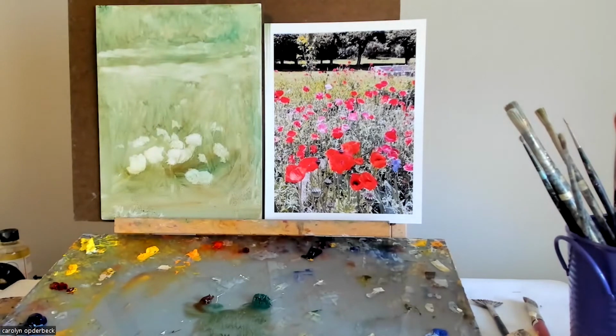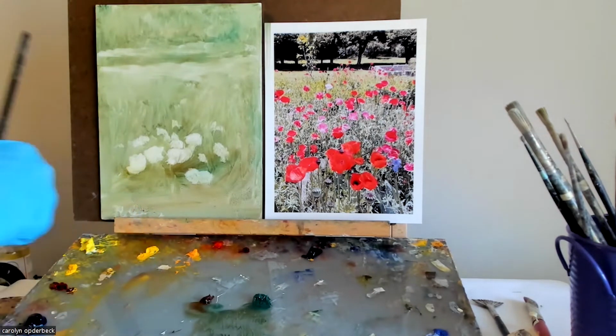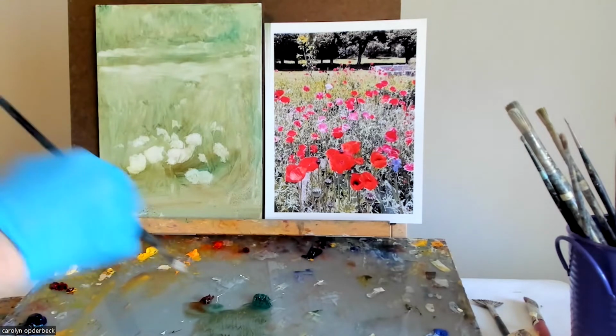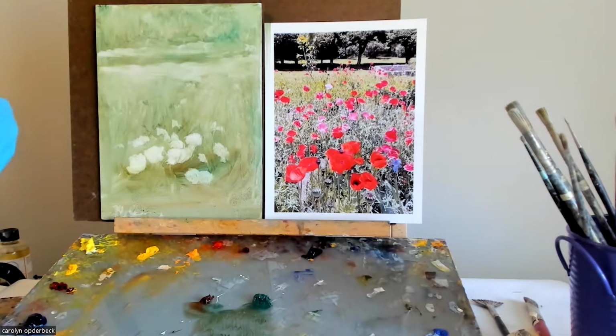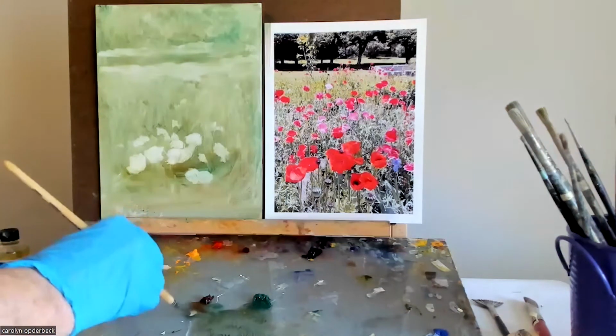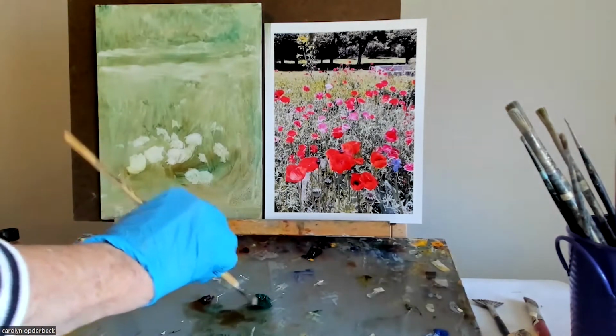So now when I look at it, I can take that Viridian. This thing is just splayed, and I don't want a splayed brush. Just so I have an idea that I'm getting that basic plan.